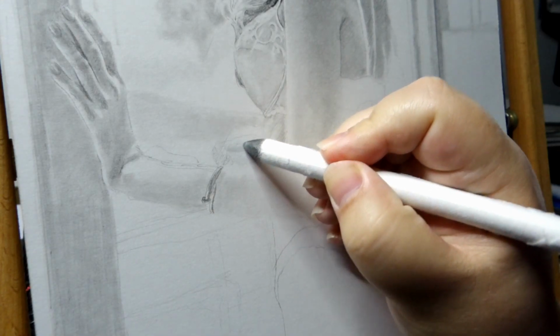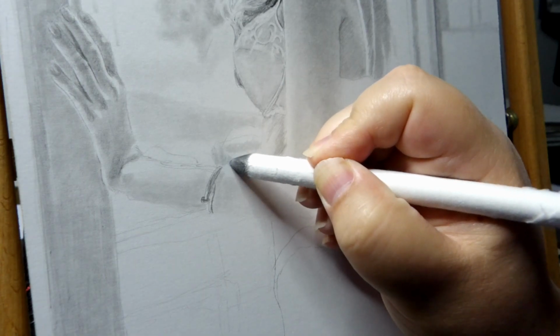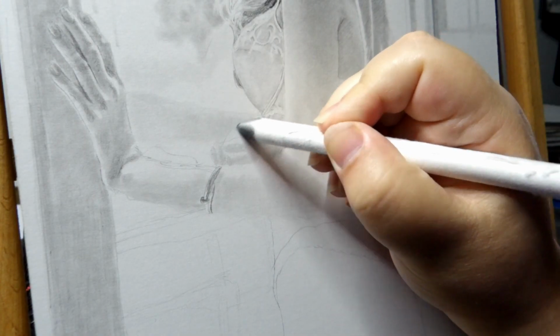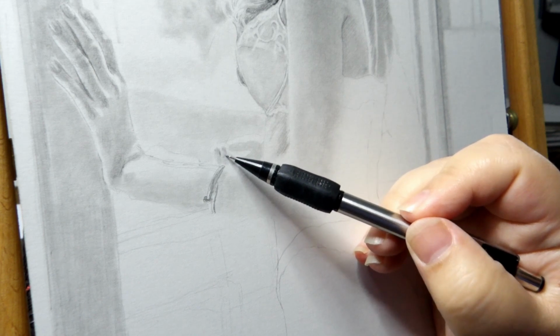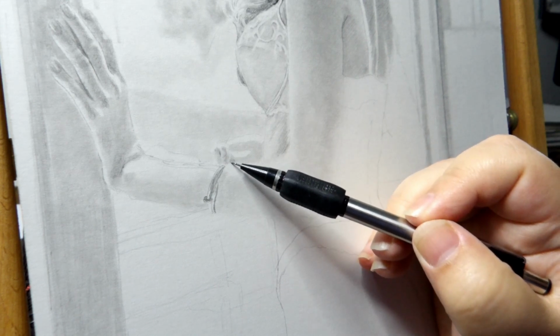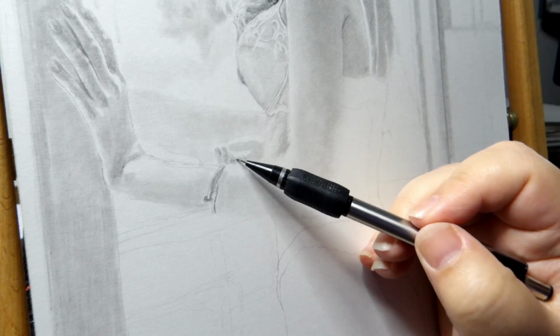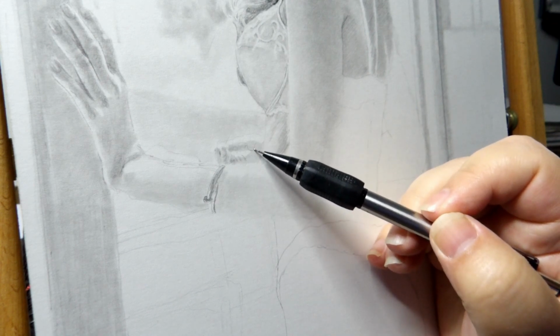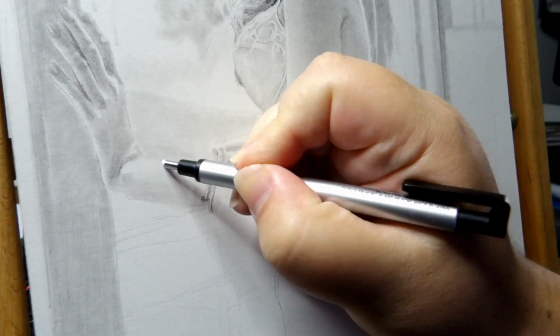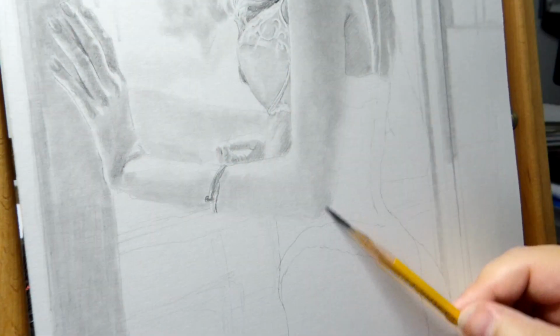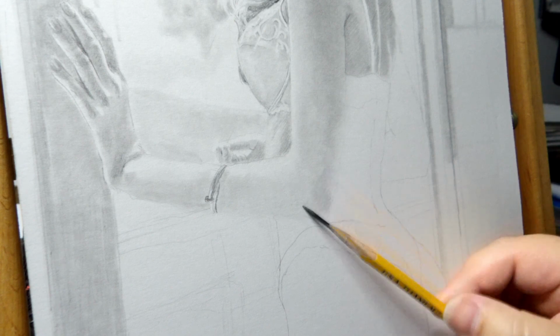We continue with a bit of detail in the hand and darken the front-facing arm.